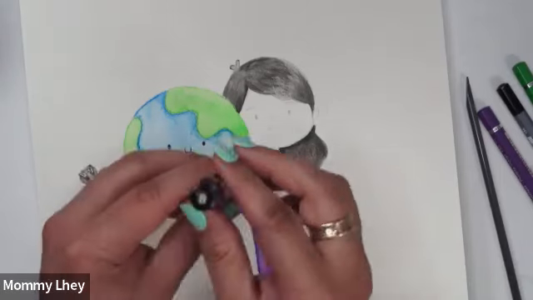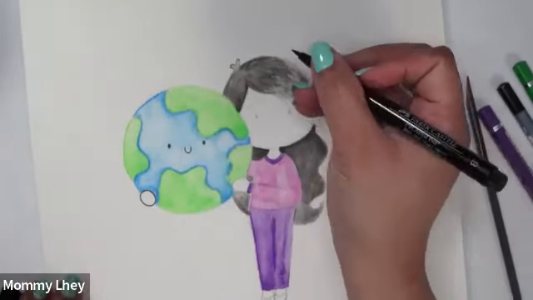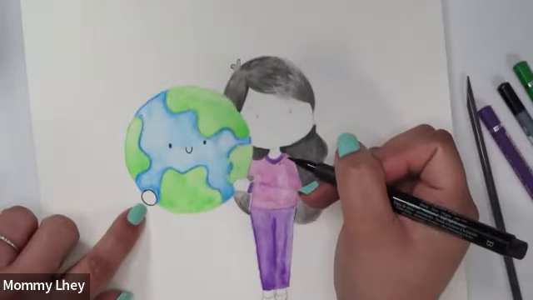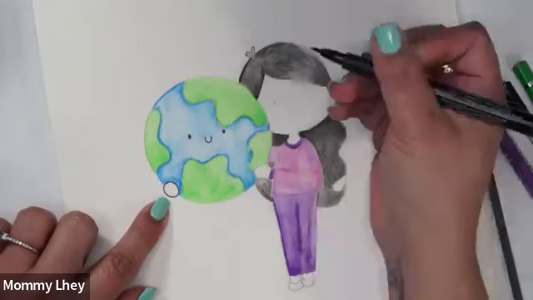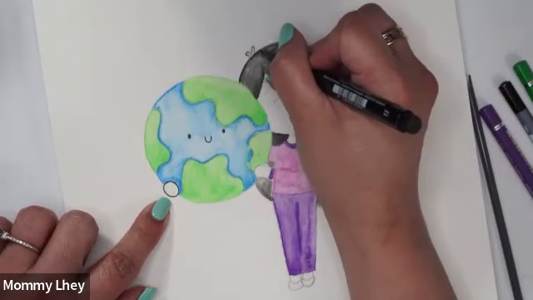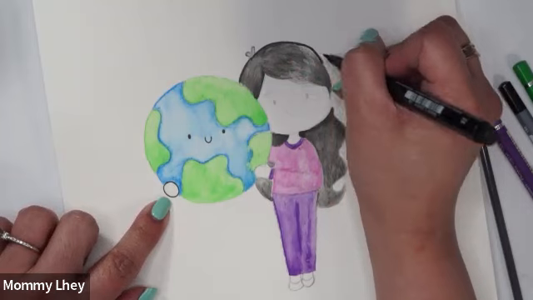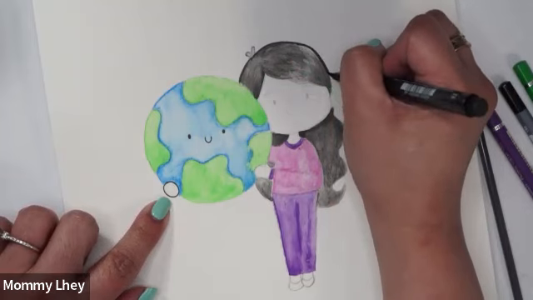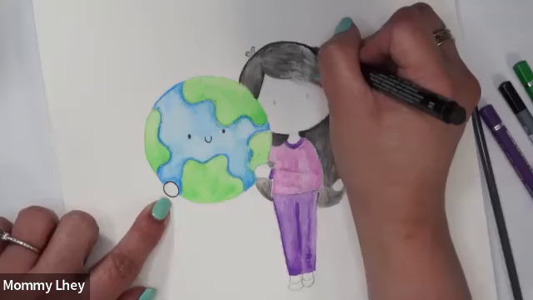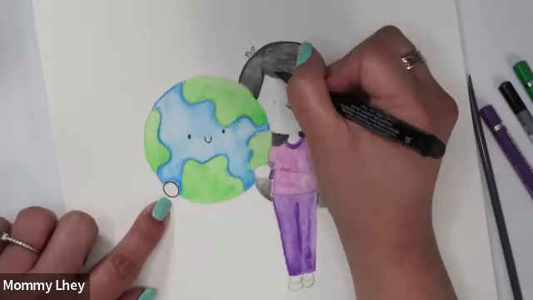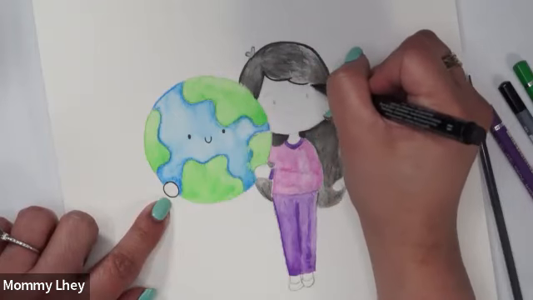This one is the letter B, which is the brush tip, and I will show you what it looks like. So notice how clean this line is. And here, with the PITT Artist pen in brush, because of the brush tip, it's going to give you a variation of stroke depending on the amount of pressure that you use while applying it.